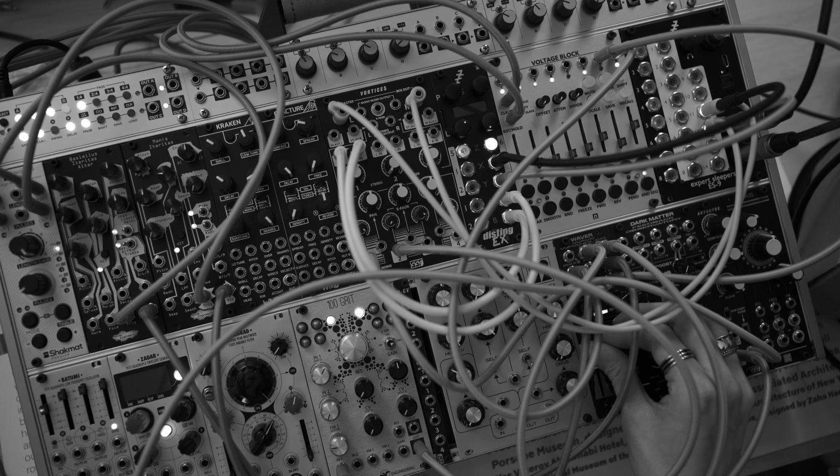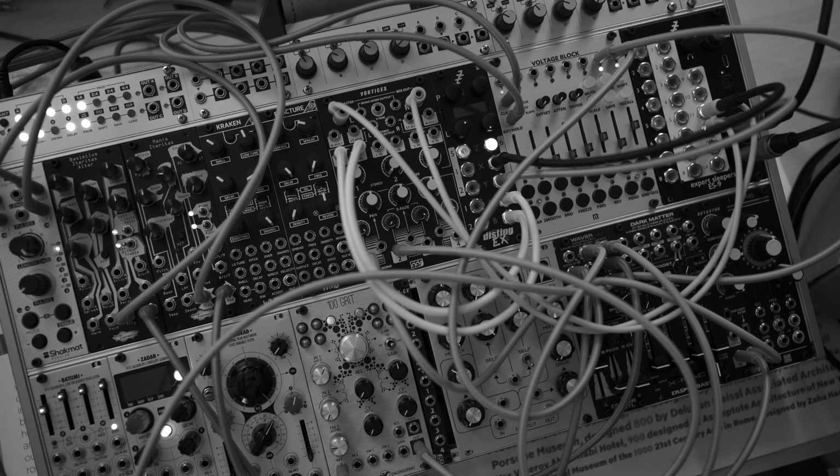My idea with the distortion is just to glue everything together to give you this idea that everything is just this complex thing. So this is also the idea I try to push forward in my patches, to build this complex sound that you don't really see the beginning and the end of.